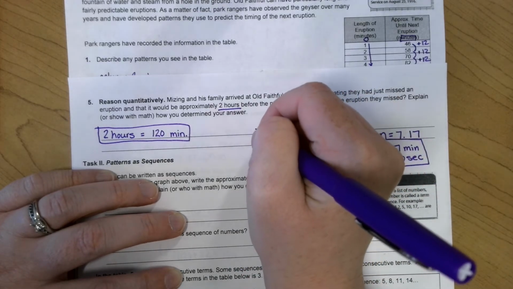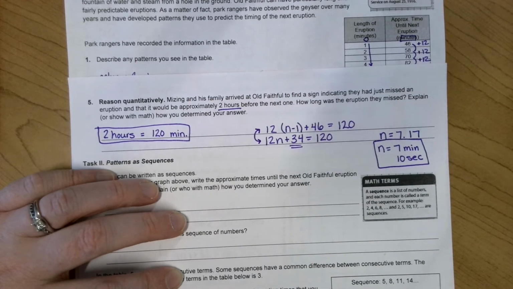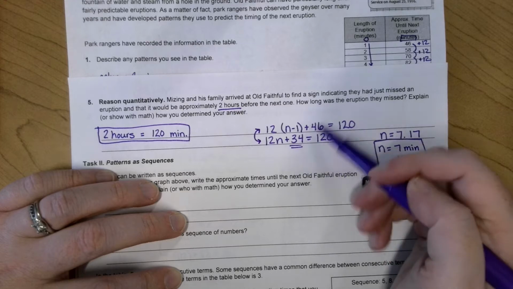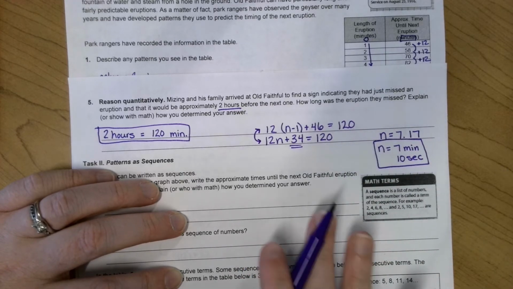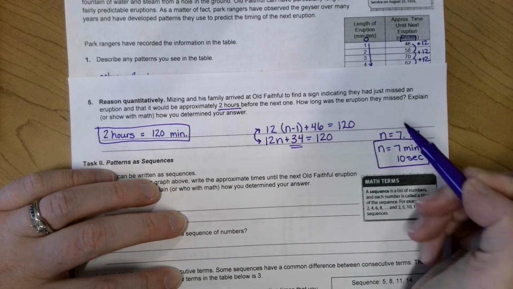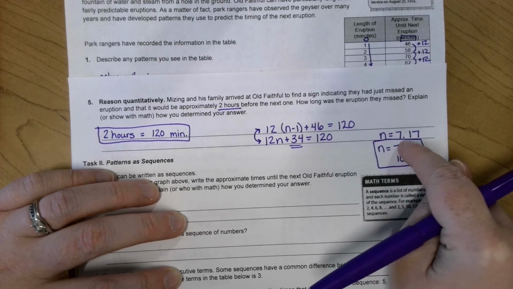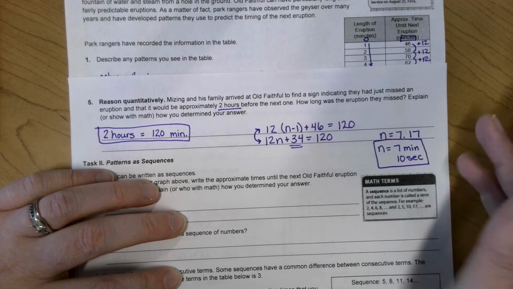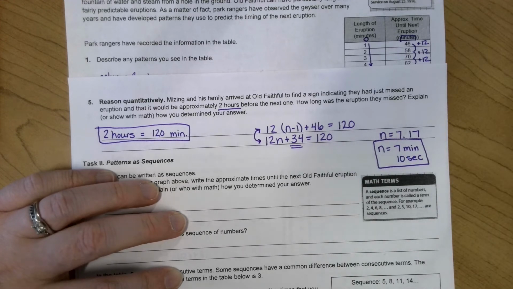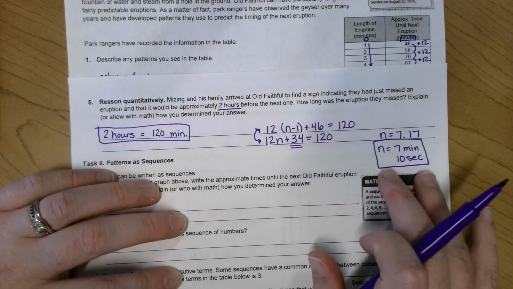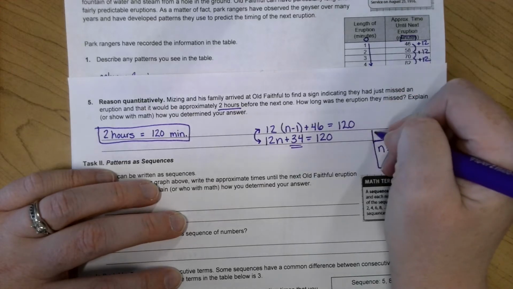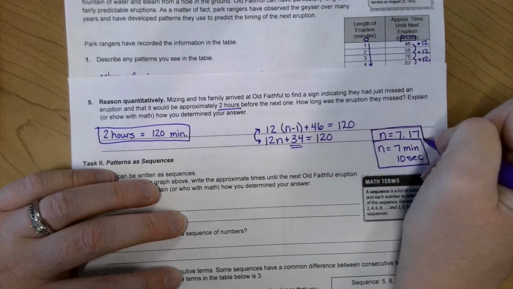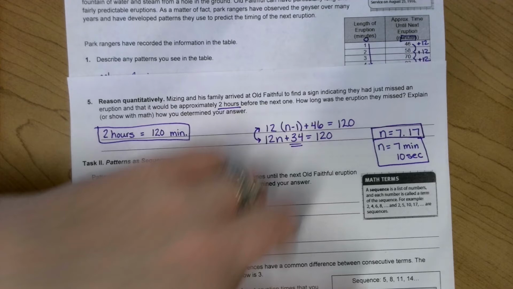These basically are the same equation, just written a little differently. So you could go with either equation. And if you solve it out, you should get that n is 7.166667, or you could say 7.2. If you did a little math and finagling, you get 7 minutes and 10 seconds. Whichever, either answer is correct.